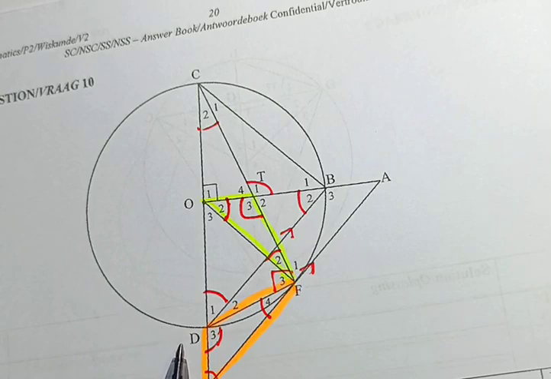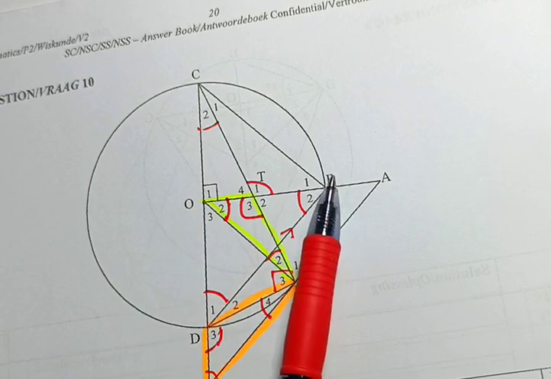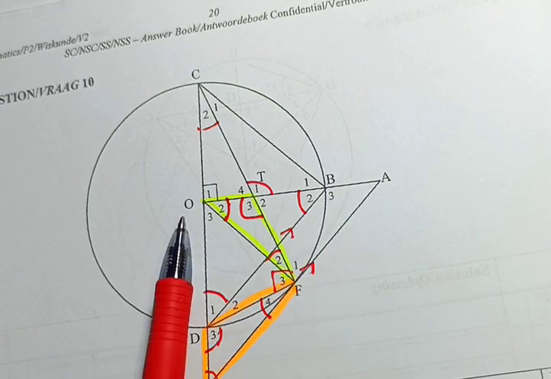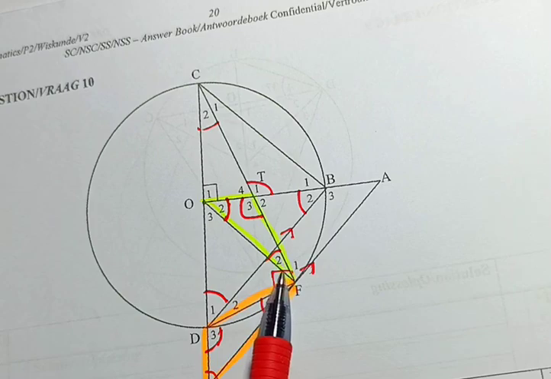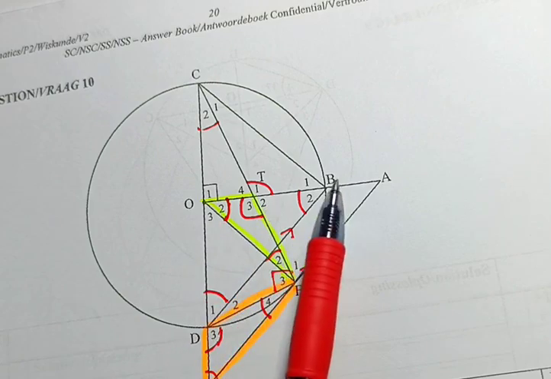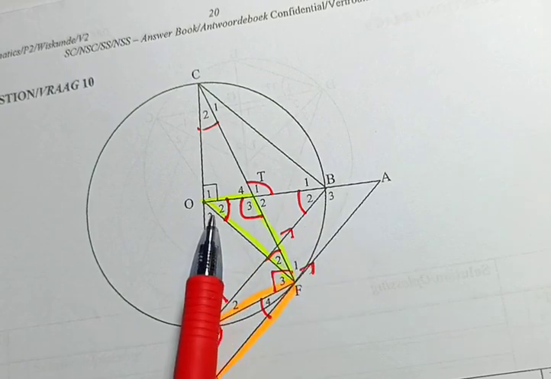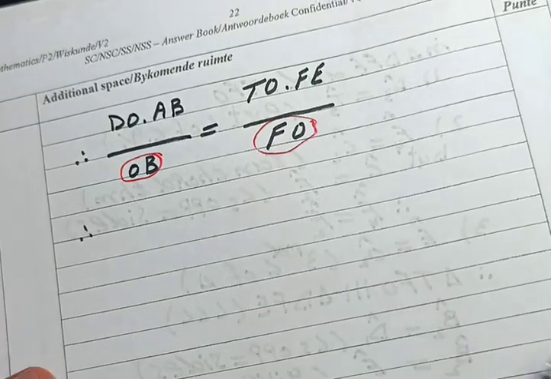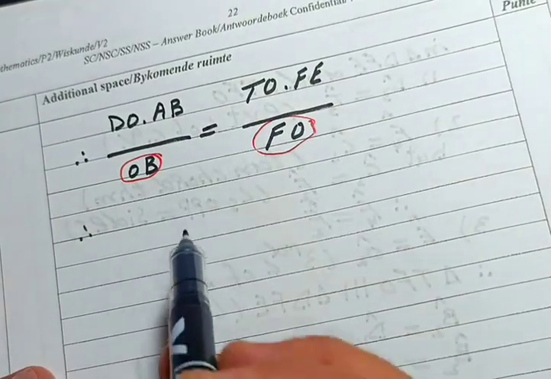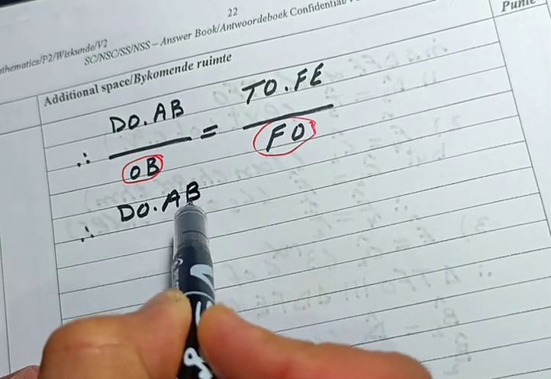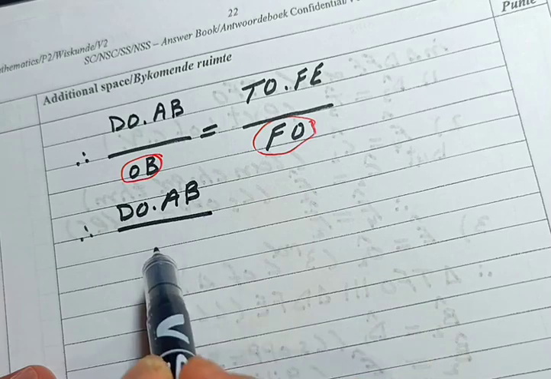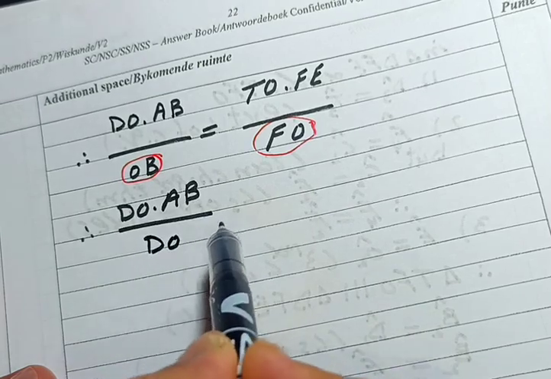DO is a radius, OF is a radius, OB is also a radius. So therefore DO is equal to OF, OF is equal to OB. They are all equal to each other because equal radii. So I'm going to substitute those sides now. This becomes equal to DO. Why? Because they are equal radii.